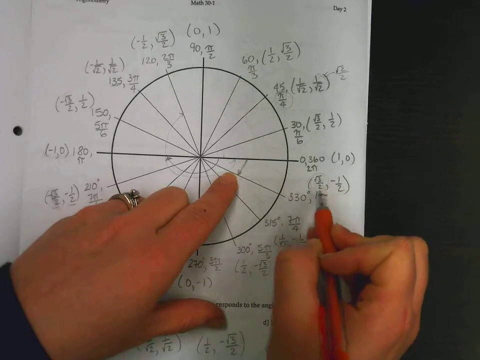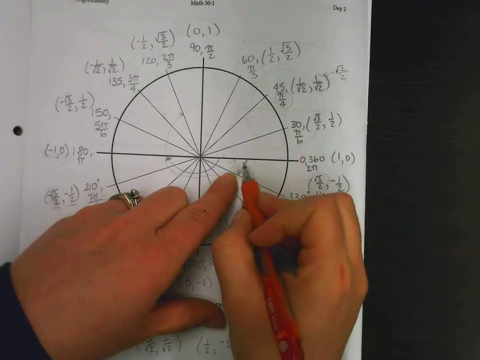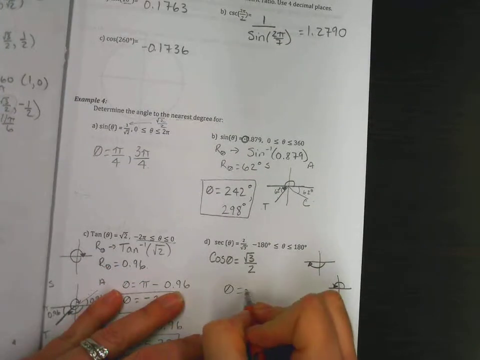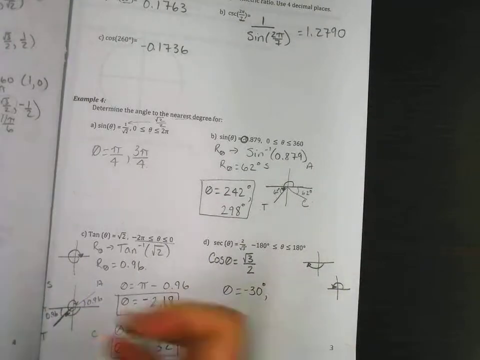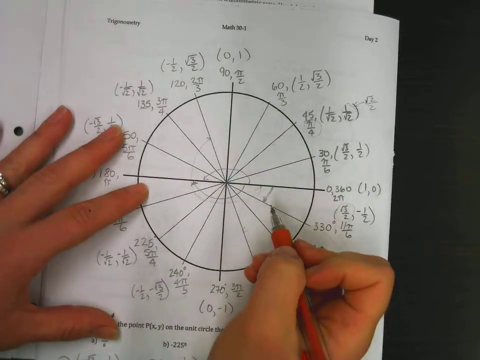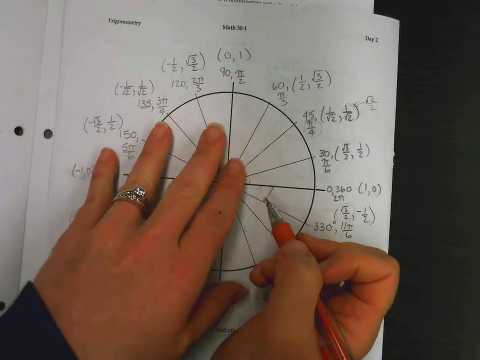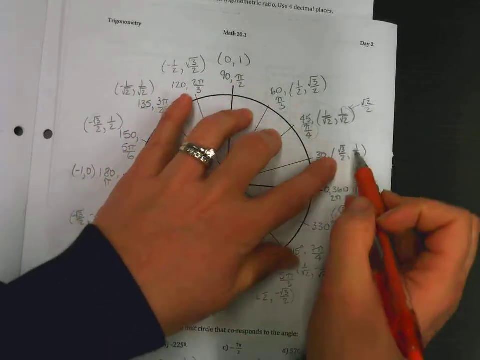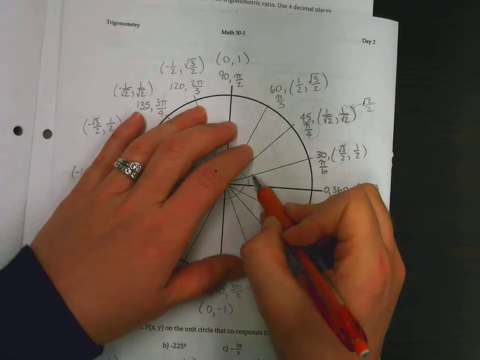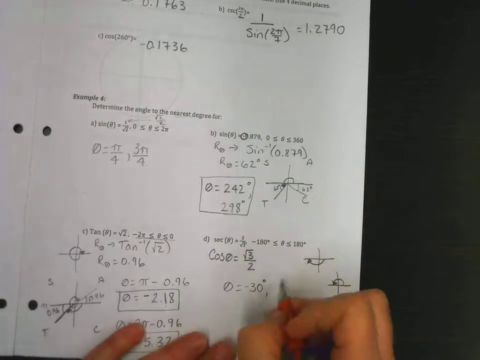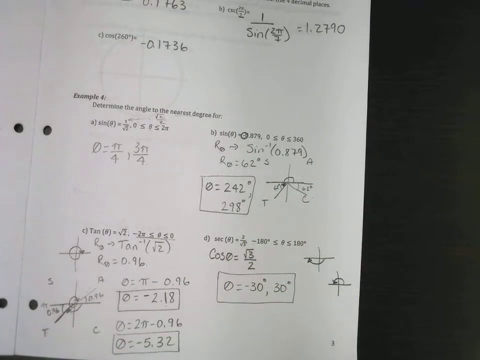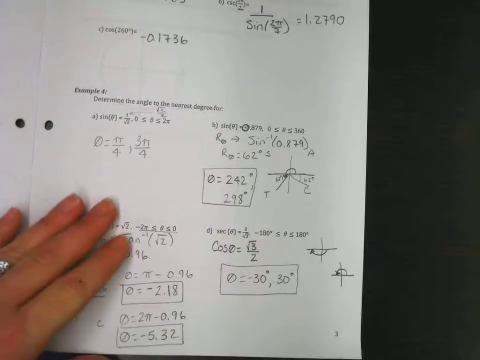Remember, cosine is your x on the unit circle. So root 3 over 2, my solution would be 30 degrees, and this would be a negative 30. So my solution theta would be a negative 30 degrees. And now I'm going to rotate in the positive direction, so from 0 to 180. So from 0 to 180, the only solution that I'm going to get should be in quadrant 1, and the positive root 3 over 2 cos ratio occurs here, which is at a positive 30 degrees. So what are my solutions for this equation? Theta has to equal negative 30 degrees and theta has to equal positive 30 degrees.